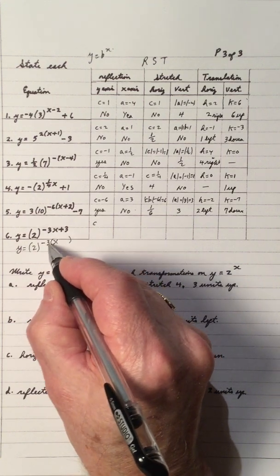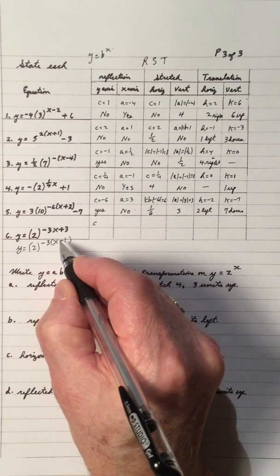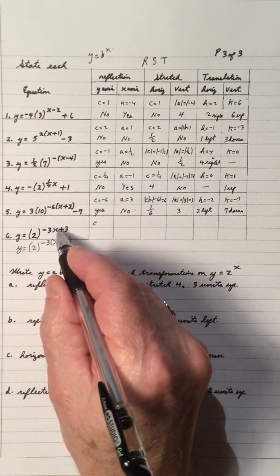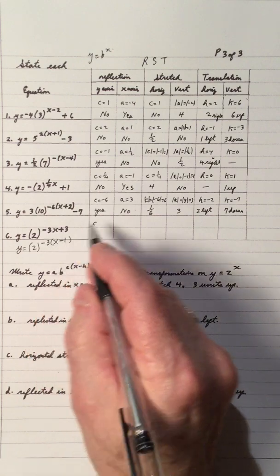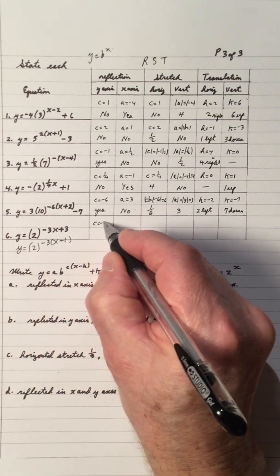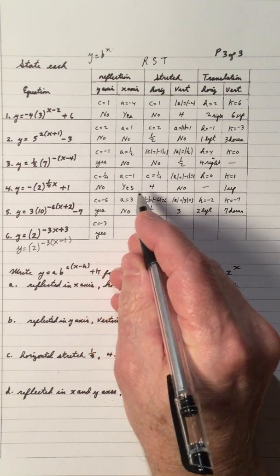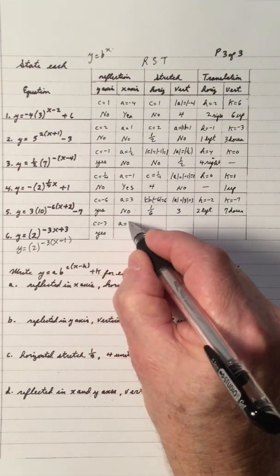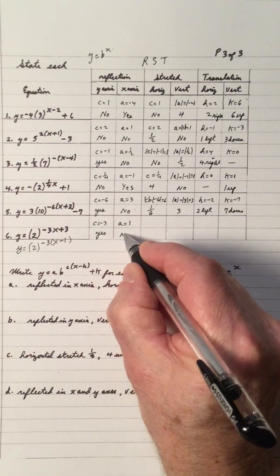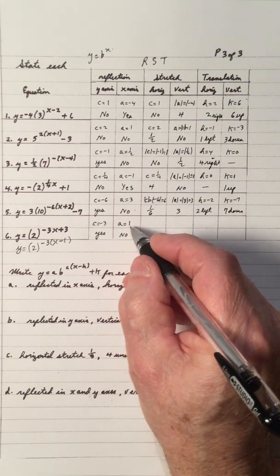Positive 3 divided by -3 is -1. I need a bracket here on this expression. Now I can say c is -3. That means it's reflected in the y-axis because it's negative. A is 1, so there's no reflection because it's positive.